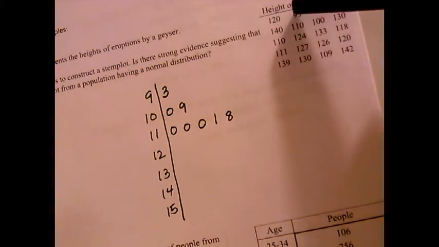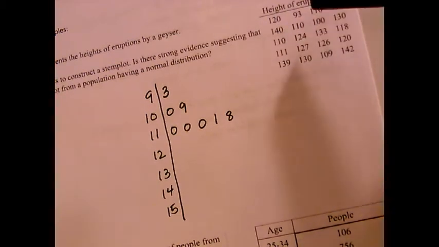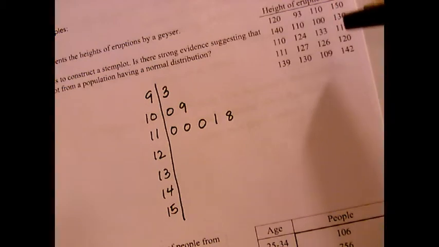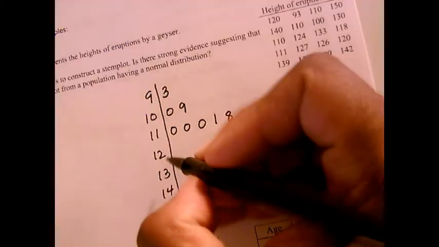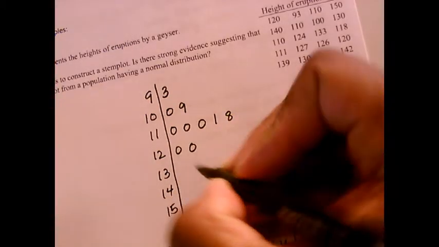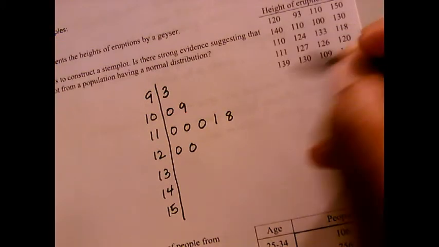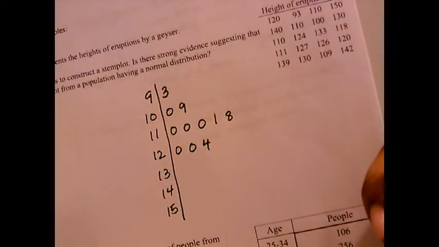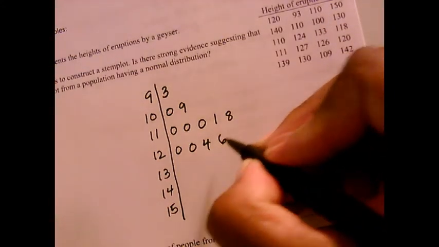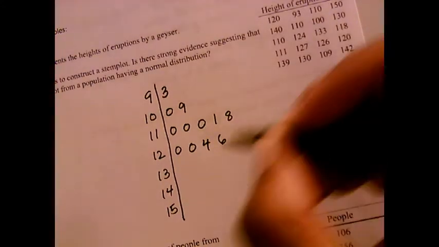Got a 120, 124, 127, 126, and another 120. So let's put these in numerical order. There are 2 120s, so we need to put 2 zeros here. There's a 124, so we need to put a 4. There's a 126 and 127.